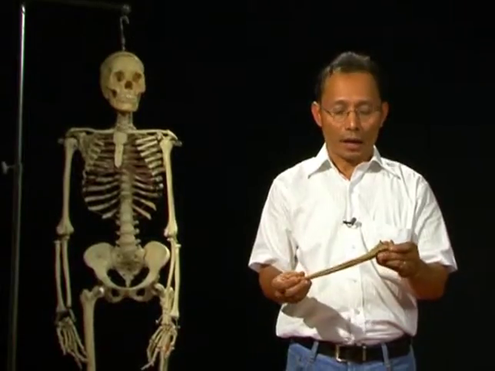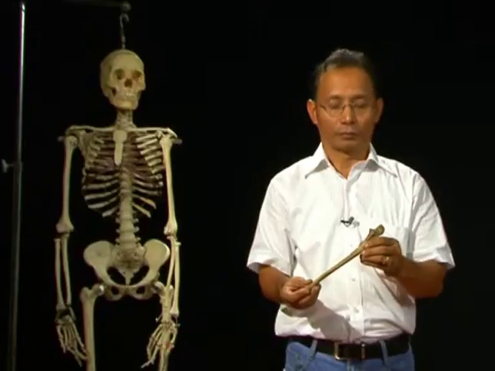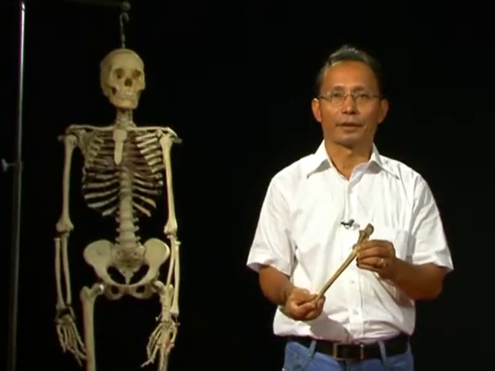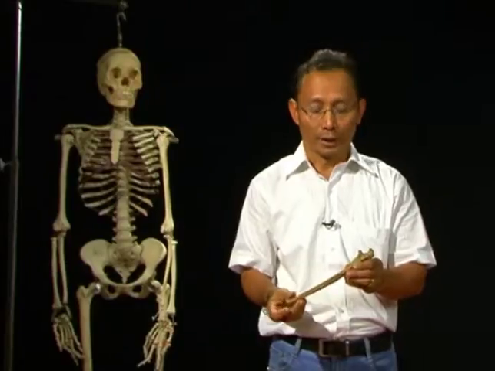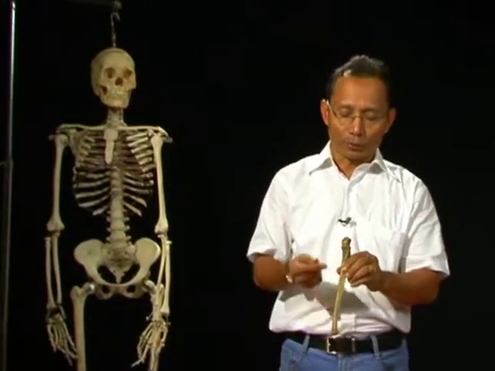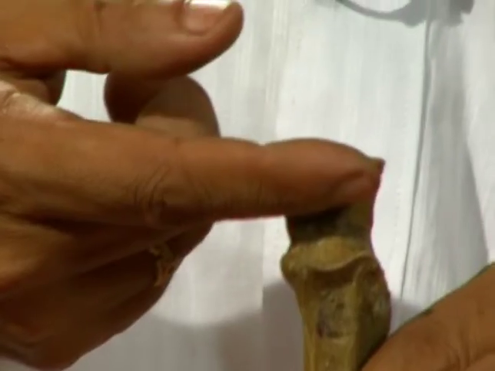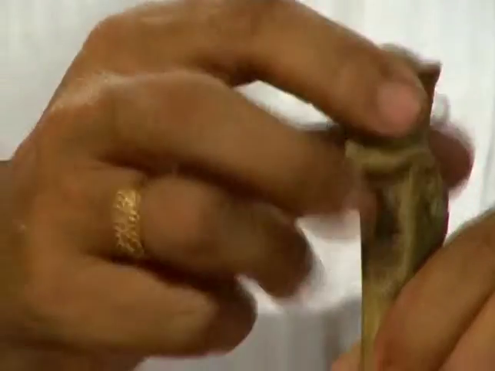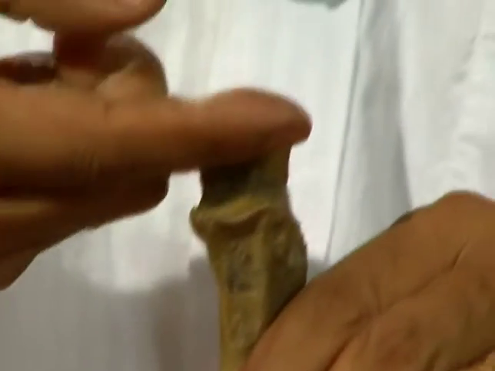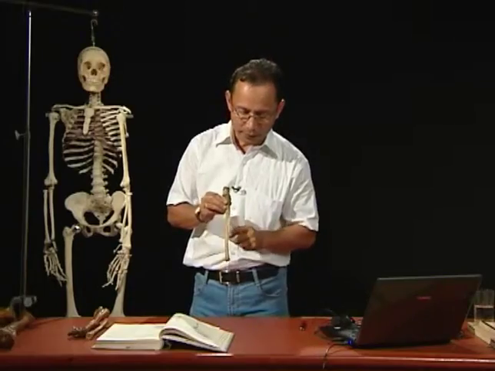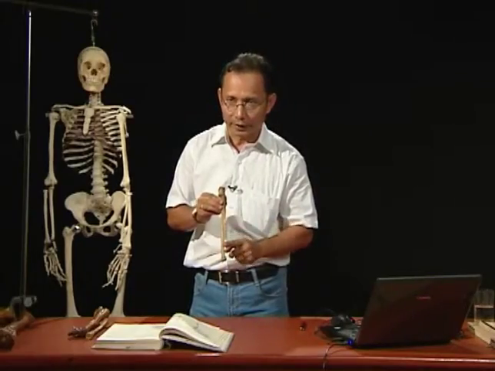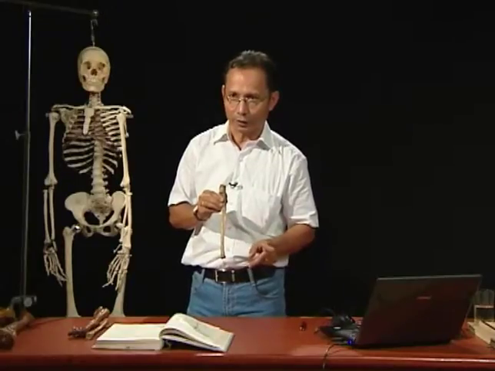Let us come to the identification of side. If you are given an ulna bone, how can you identify whether it is left or right? That's the point. Now, as I told you, this notch should be anterior in position. This interosseous crest should be lateral in position.